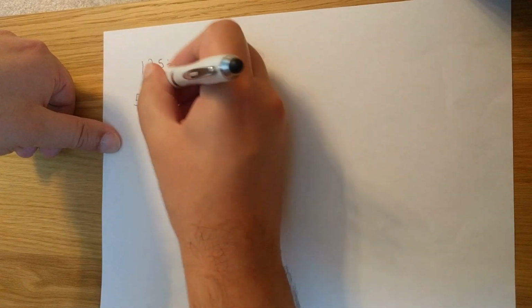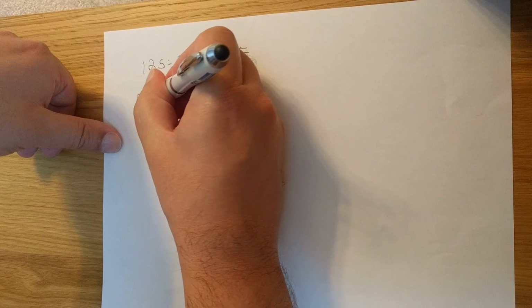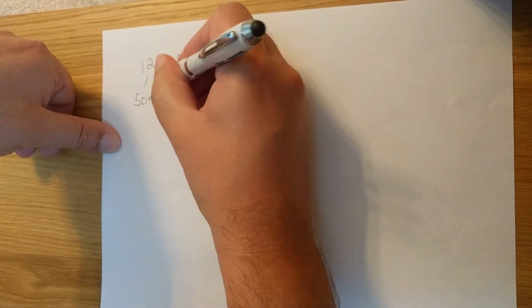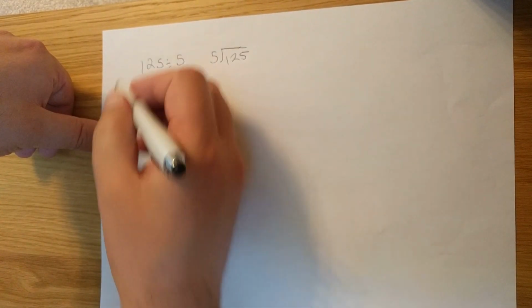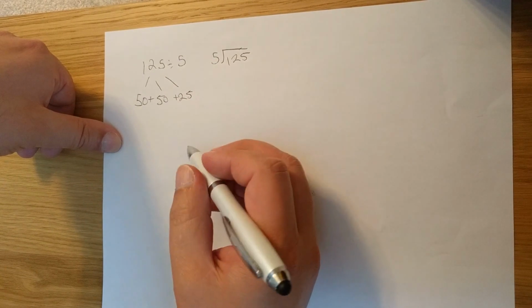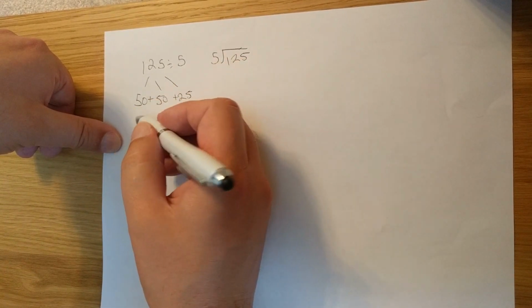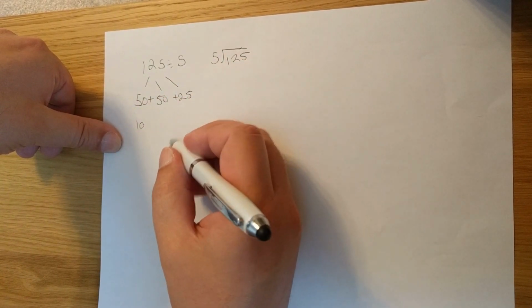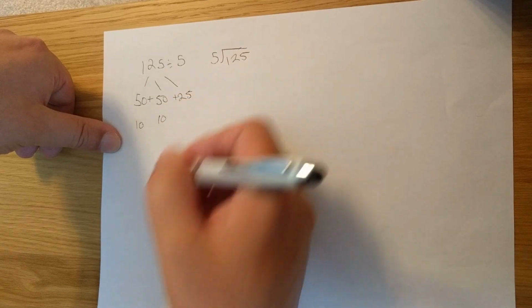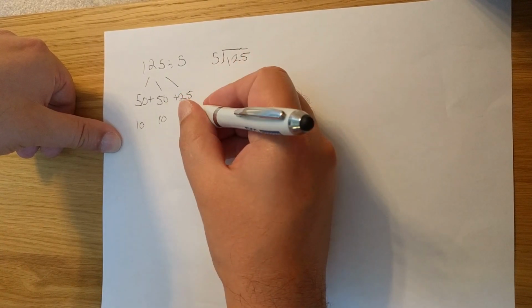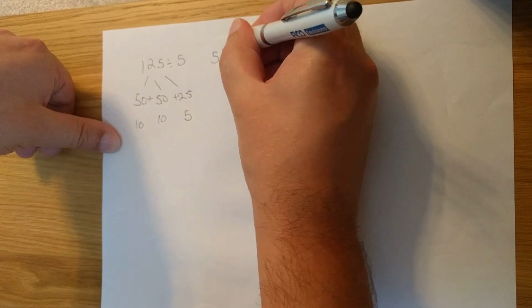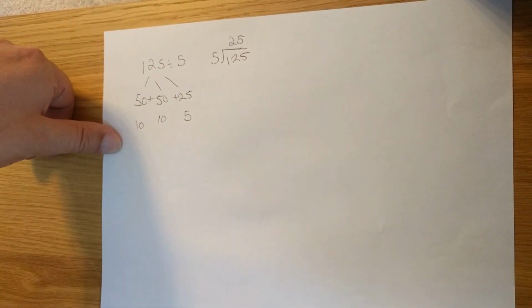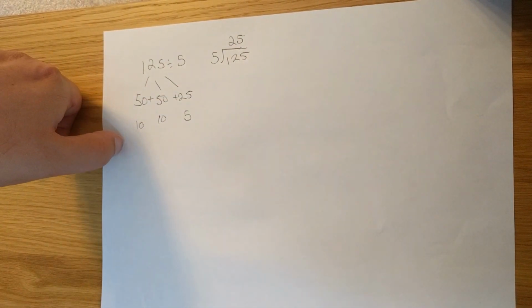I'm going to turn this 125 into 50, 50, and 25 because I still have all my 125 accounted for. And then I just think, okay, how many fives go into 50? That's 10. And how many fives go into this 50? That's 10. And how many fives go into 25? Well, that's 5. And so my answer is 25. So that's the bare bones of it, but it's hard to keep track of.